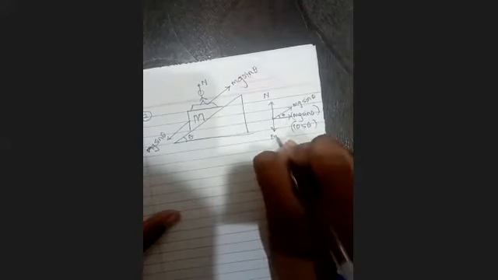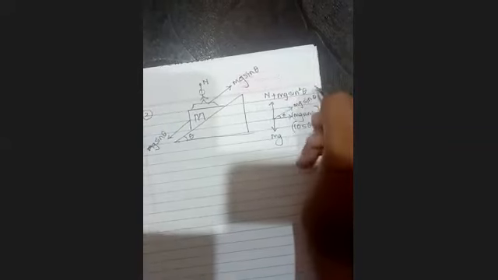So the normal reaction will go upwards. If we divide it into components, this will be mg sin theta, this will be mg sin theta into cos theta, downwards it will be mg, and here when we divide it, it will come mg sin square theta.